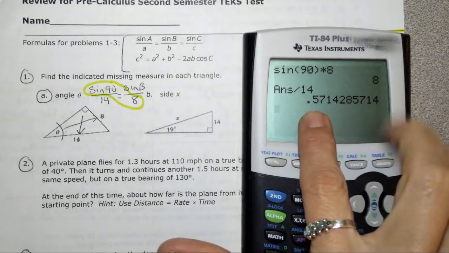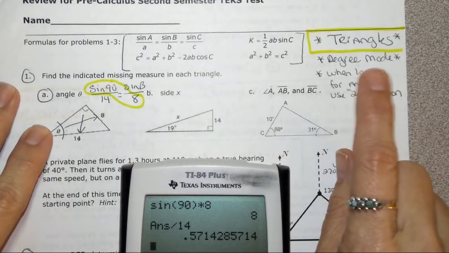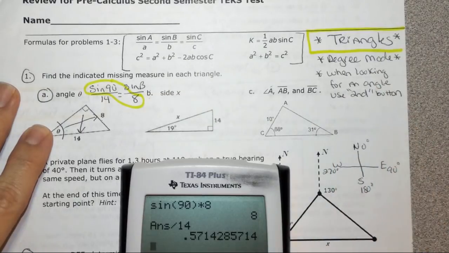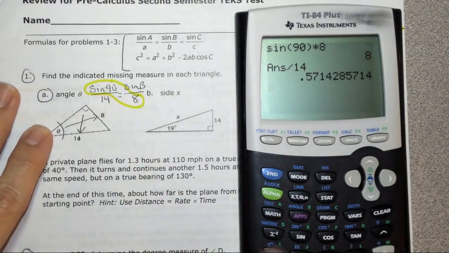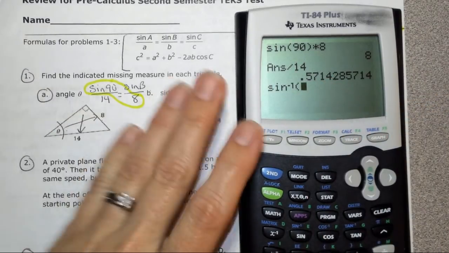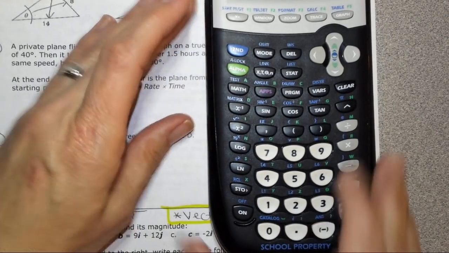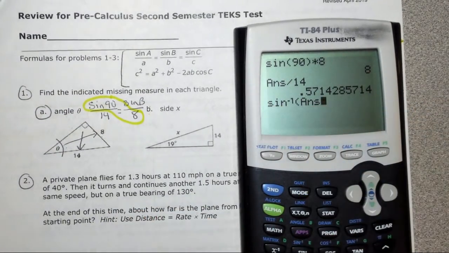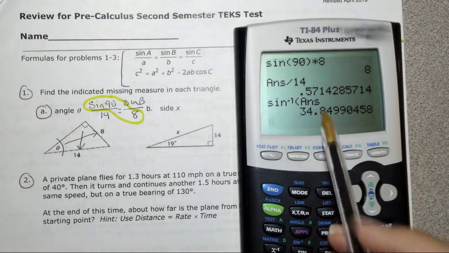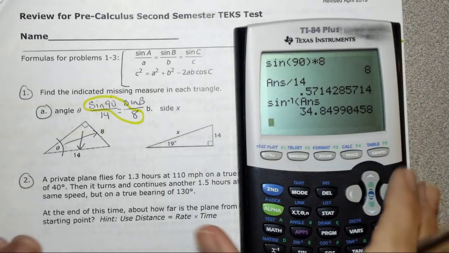Now remember, we're looking for an angle. And anytime you're looking for an angle, you have to remember to use the second button to find the angle. Since I'm doing law of sines, I'm going to hit second, sine, and then I want that answer to pop in here. So we're going to do our second answer button. So that's your second and your negative. You'll see it pops in there the word answer, and then it tells me 34.8 degrees. So my answer is 34.8 degrees.